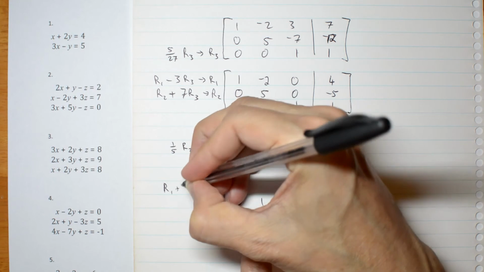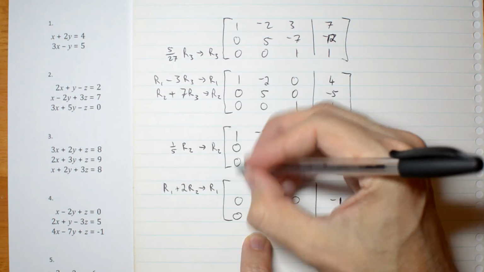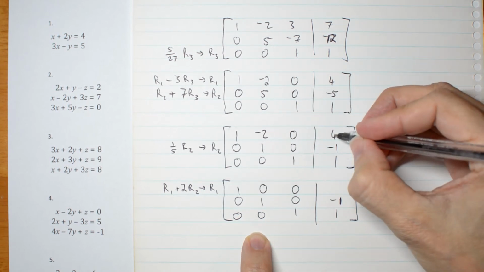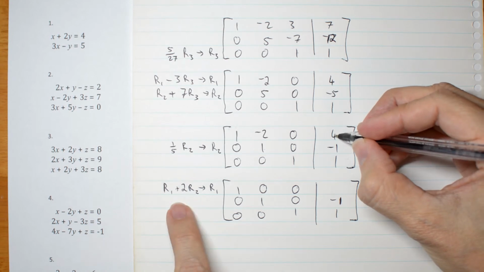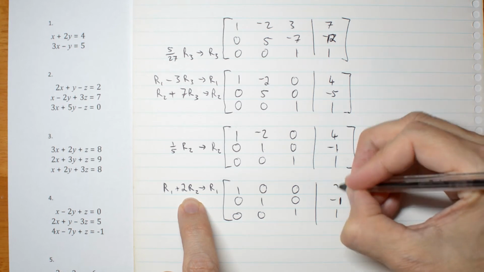Row 1 plus 2 lots of row 2. So 1 isn't going to change. That's going to become 0. 0 isn't going to change. 4 plus 2 lots of this. 4 plus negative 2 is 2.